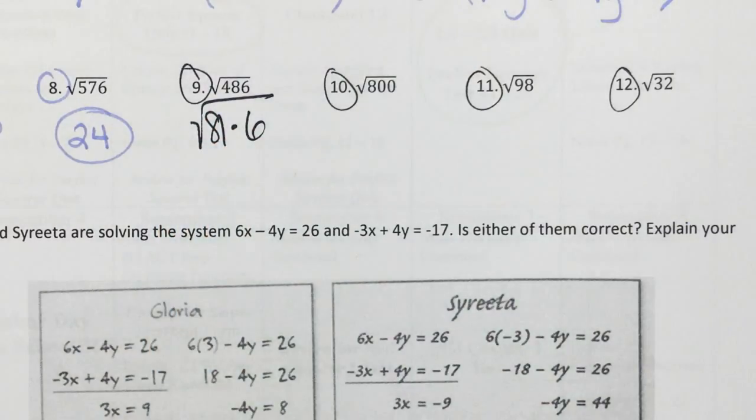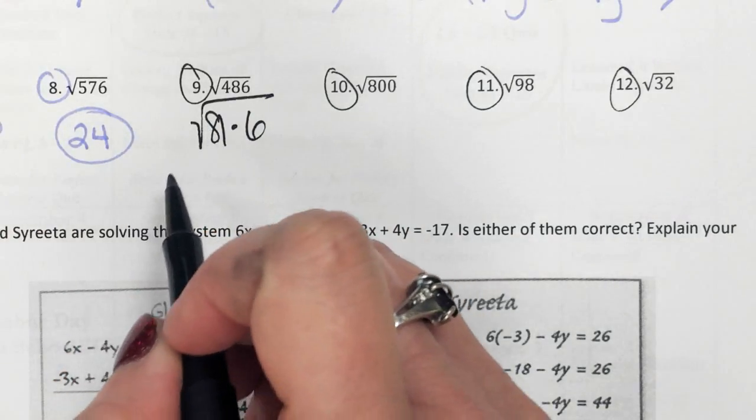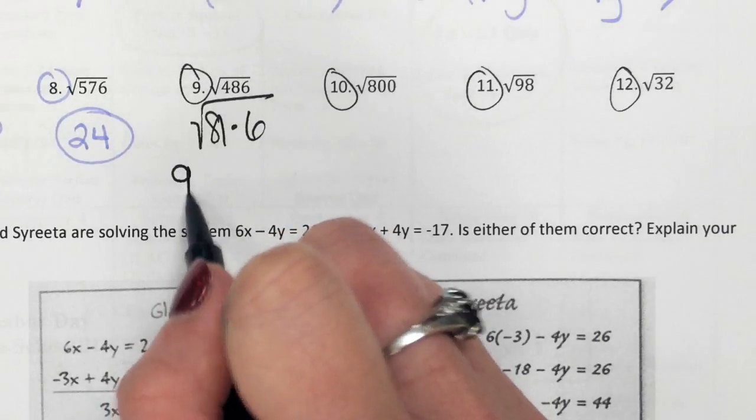Alright, so guys, the whole point of doing that is so that you can pull out one of those numbers. 81 gets to come out as what number? 9. There you go.